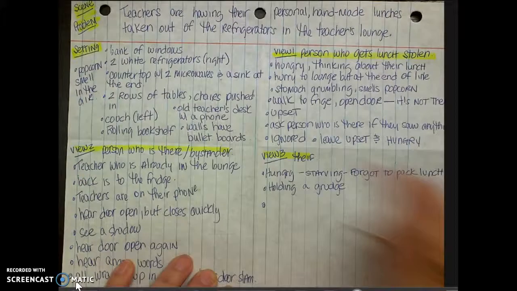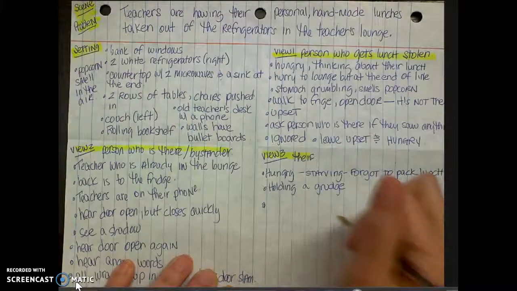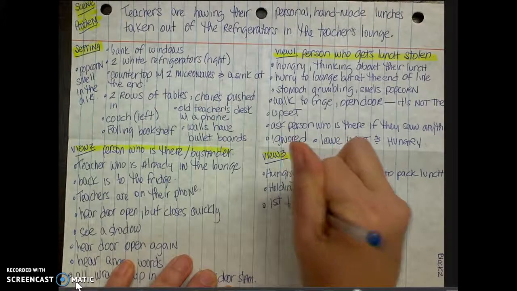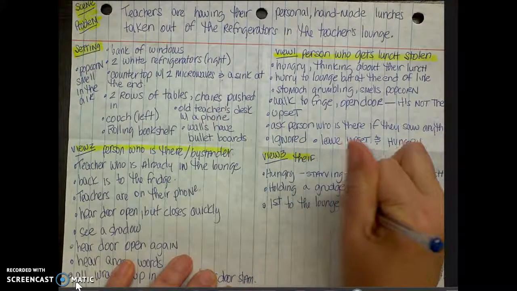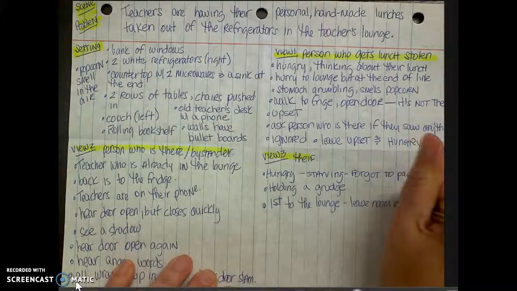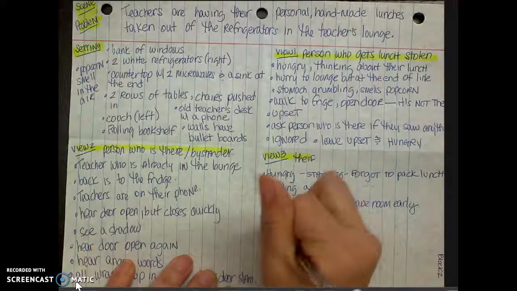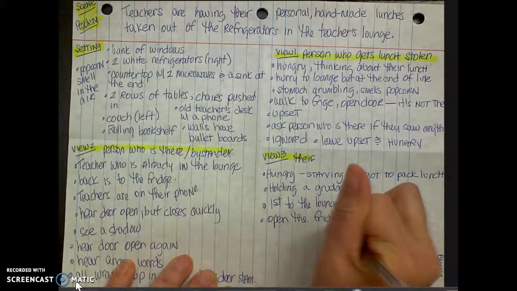They're always the first to the teacher's lounge because they leave the room early. They open the fridge.